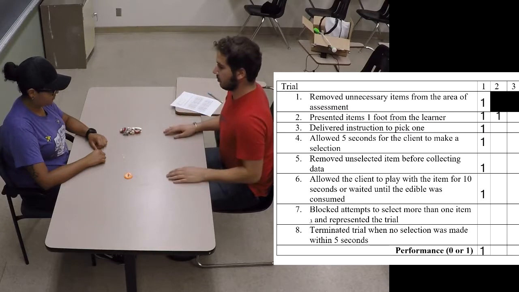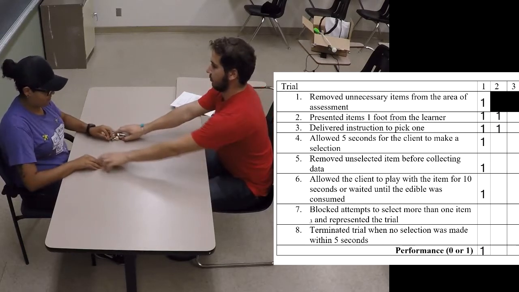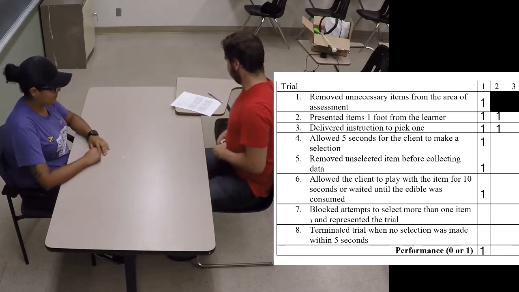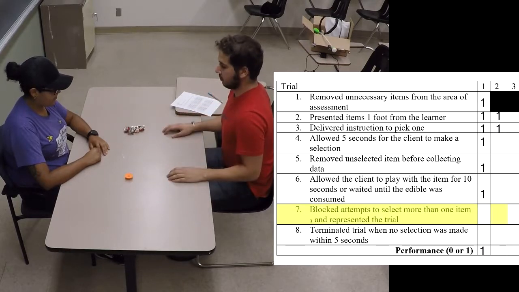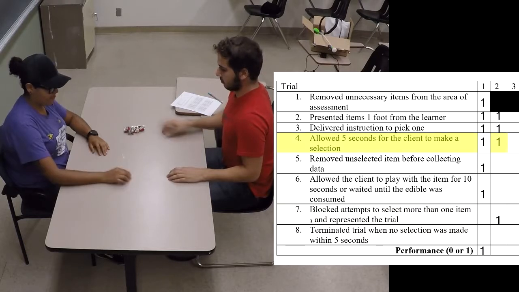Okay, now we're on trial 2, and he gets a 1 for presenting the items 1 foot from the learner. Pick one. Good, he delivered the instructions to pick one. Pick one. Very good. He blocked attempts to select more than one item and represented the trial, so he gets a 1 on step 7. Very good. He allowed her 5 seconds to make a selection.